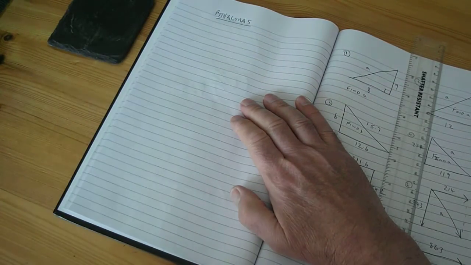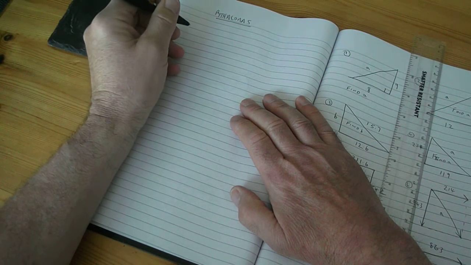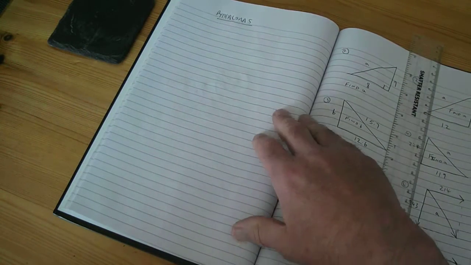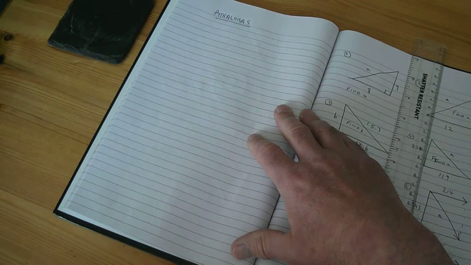This week we're going to start work on the mechanical part of the unit, and that will involve looking at different forces in different directions and working out the resultants of those forces. But as a bit of background, we need to just remind ourselves of Pythagoras.